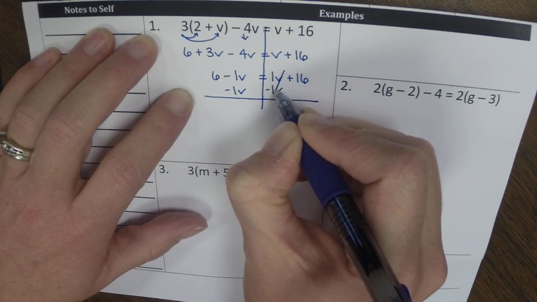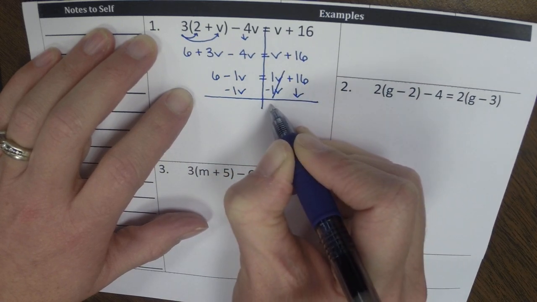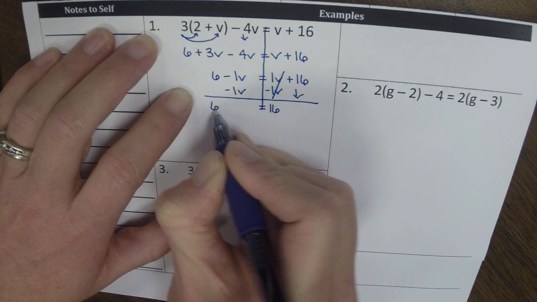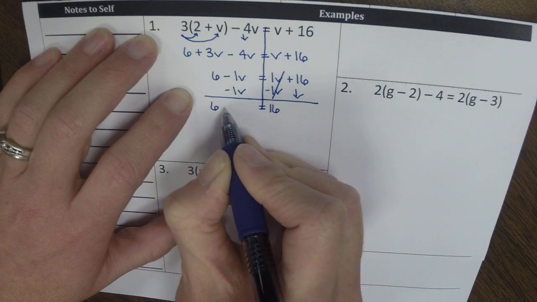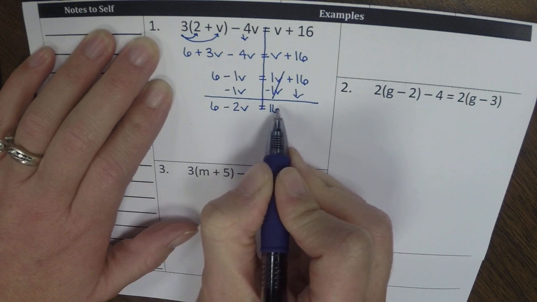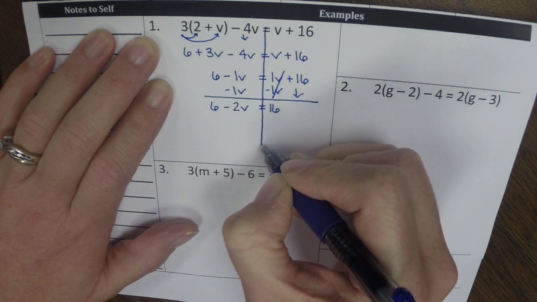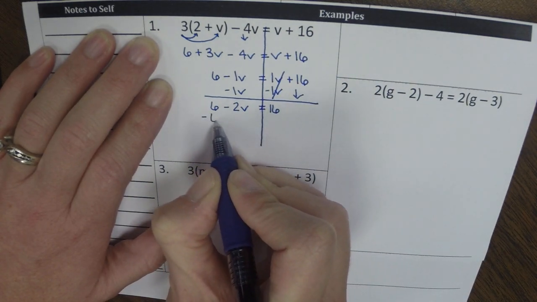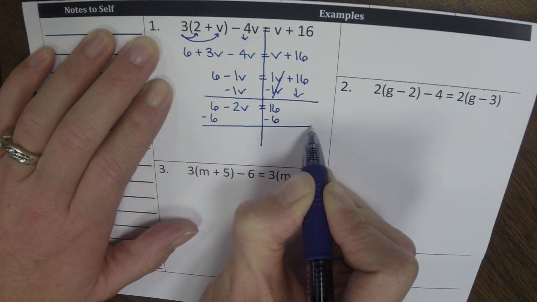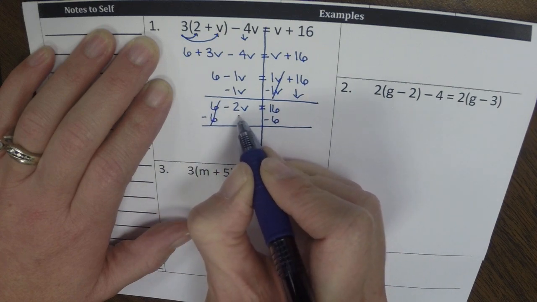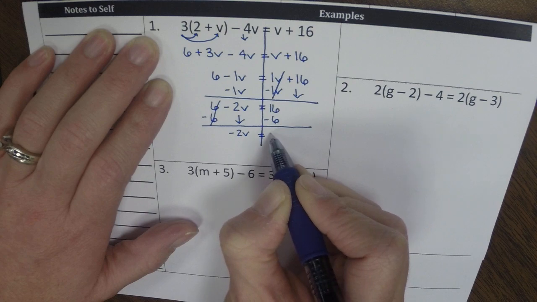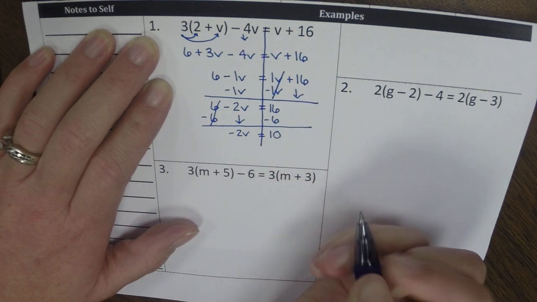1 minus 1 does make 0, so those cancel. I bring down the 16. I bring down the 6, and then negative 1 minus 1 is minus 2v. Now I would put my constants together, but again, opposite sides, so I have to do the opposite. So minus 6, minus 6. I would bring this down. Minus 2v equals 10.